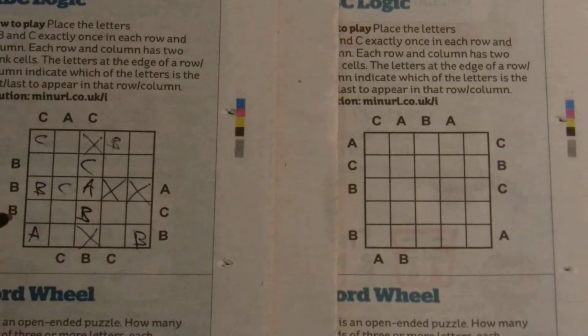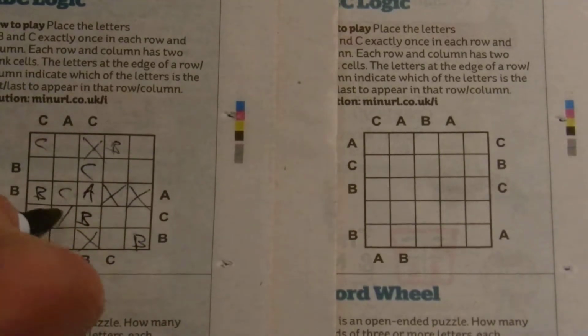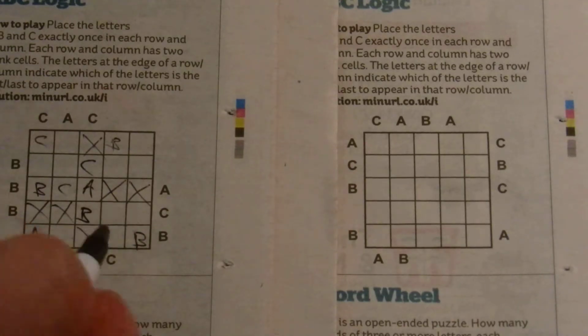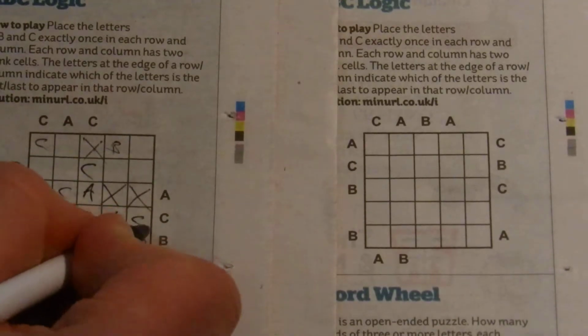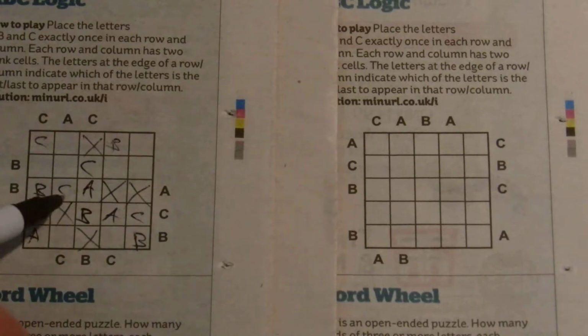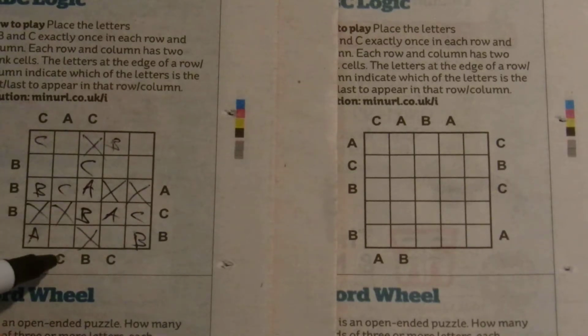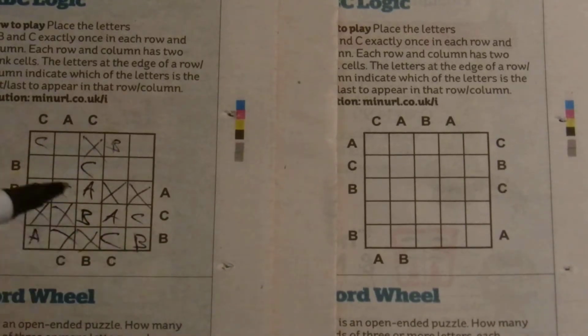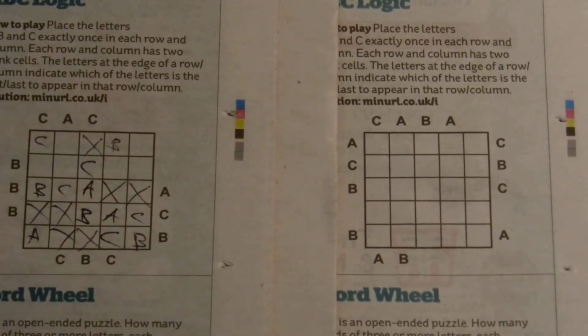B is the first letter in this row. So those are both blank, and these must both be letters. C goes last, that is B, A, C. We now have a C in this column. It's the last letter in that column. The two spaces after it must both be blanks. C in the bottom row must go in the remaining space. The two letters before that C must both be letters.